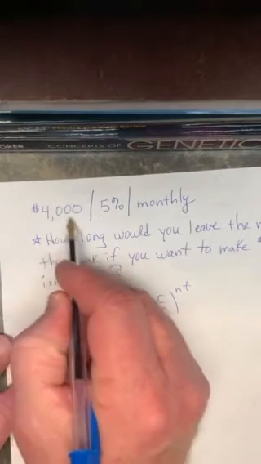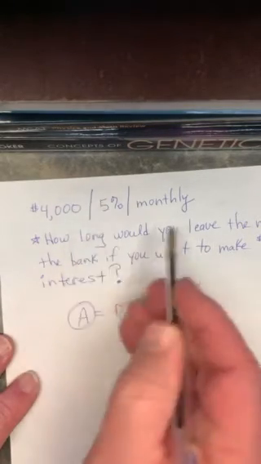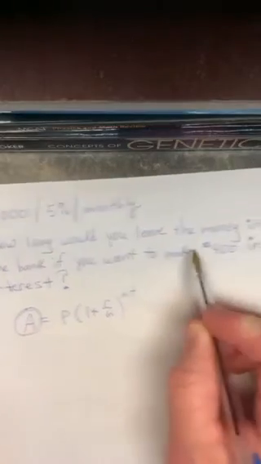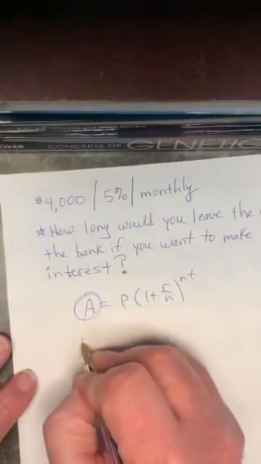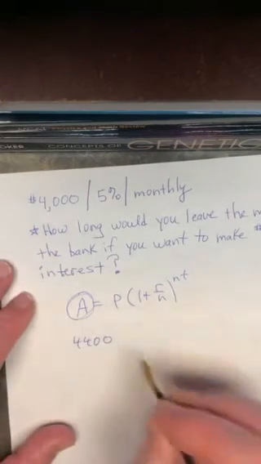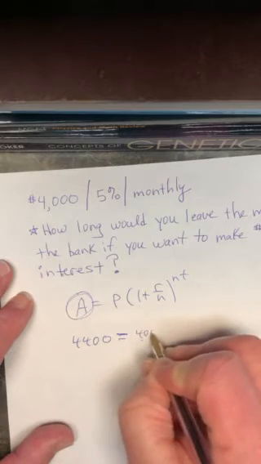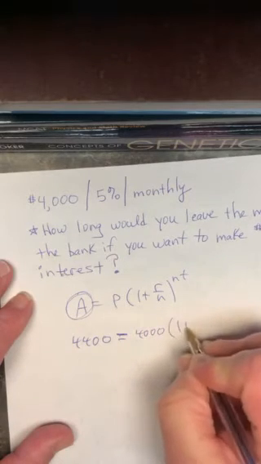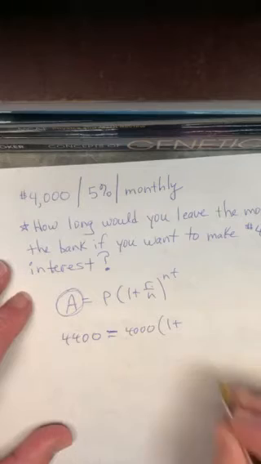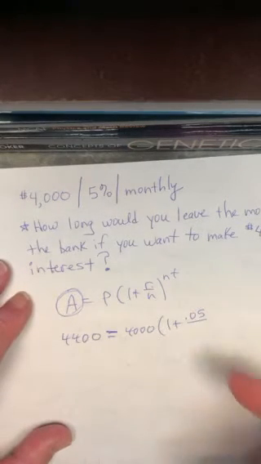Well, if we've got $4,000, we're putting it into the bank in the savings account, and we want to make $400. Doesn't that mean the final amount's going to be 4,400 at the end? Because that was our goal. Of course, the principal or original amount is 4,000. We've got 1 plus, we know the interest rate at this bank was 5%, so 0.05 over N.